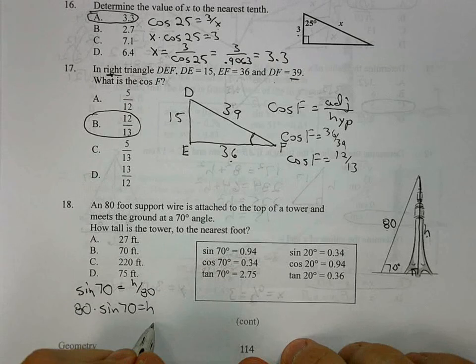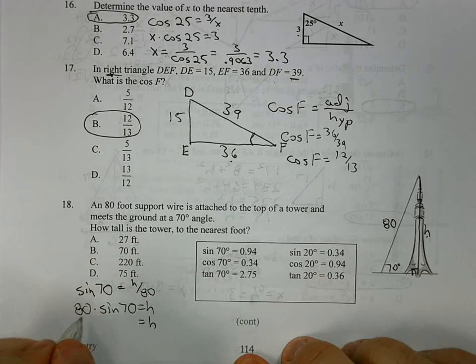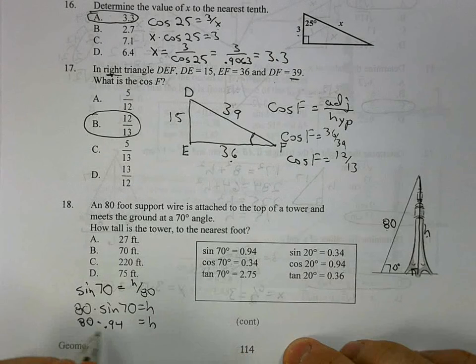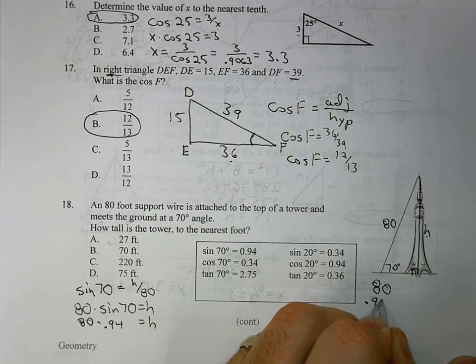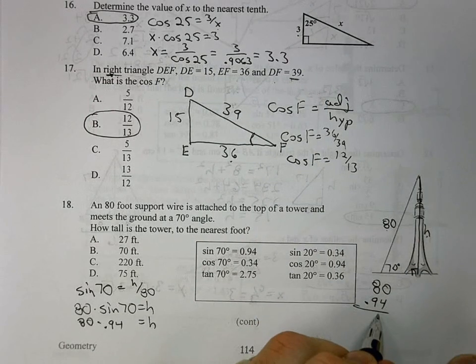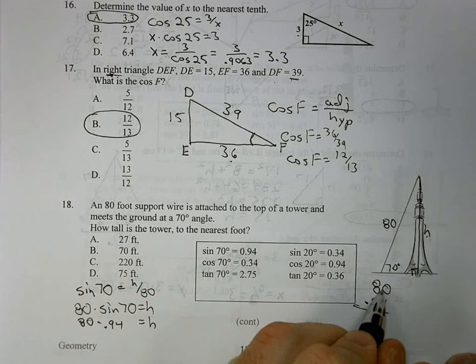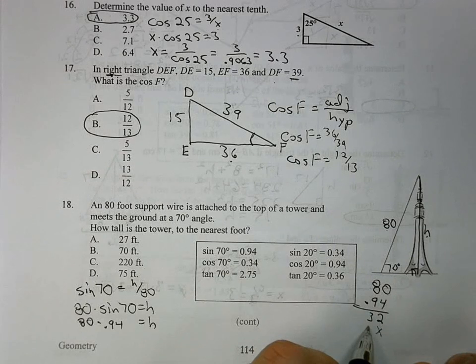They gave us sine of 70 here is 0.94. So I need to multiply 80 by 0.94. Well, we don't want to get too stuck to our calculator, so let's calculate that out ourselves. 4 times 0 is 0. 4 times 8 is 32. Then I have 9 times 0 is 0. 9 times 8 is 72. And I get 72, 32.